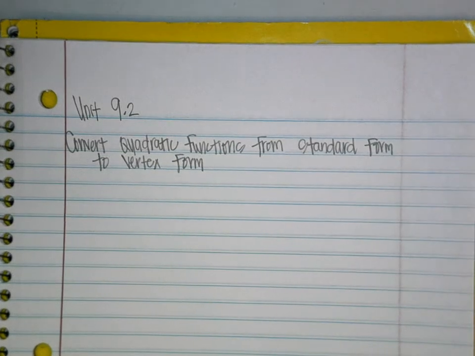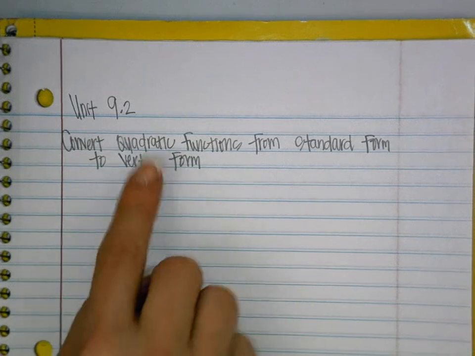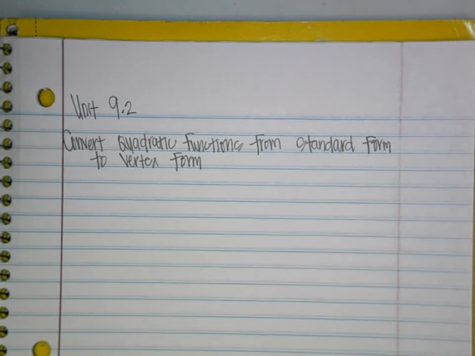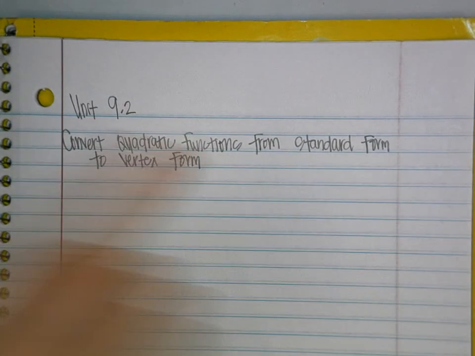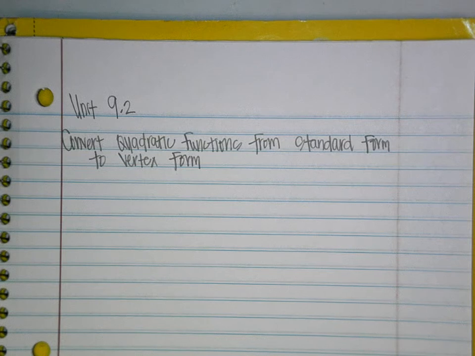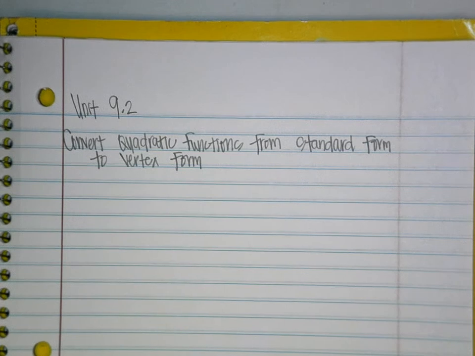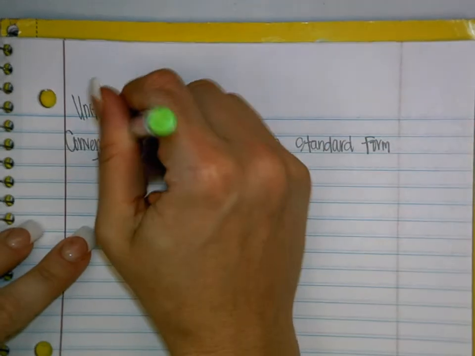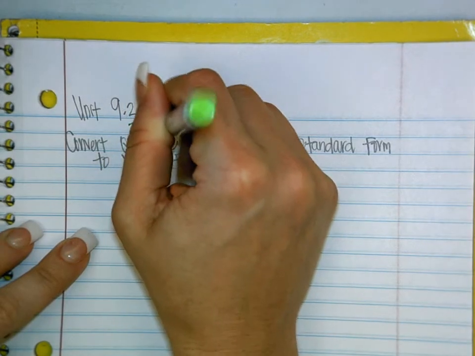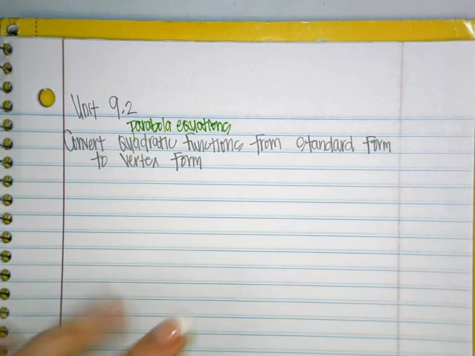So, first thing we need to go over is, what is a quadratic function? Does anyone know what kind of a shape does a quadratic function make if you sketch it? A linear function makes a line. What did we work on yesterday? Parabolas. Okay, so quadratic functions are just parabola equations. If it's helpful to you, you can just write parabola equations so you know exactly what we're talking about. So convert parabola equations from standard form to vertex form.